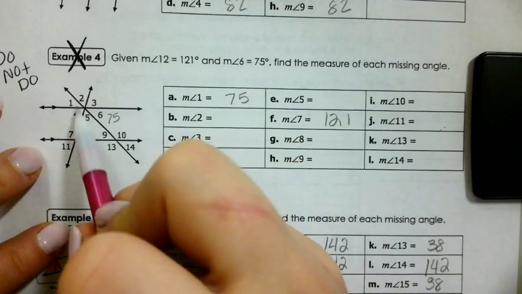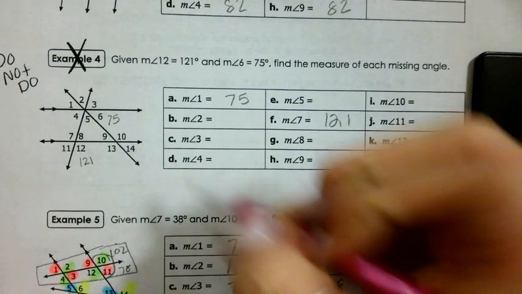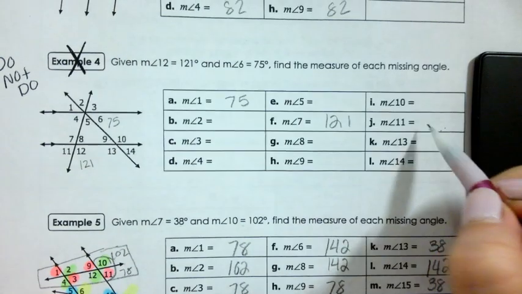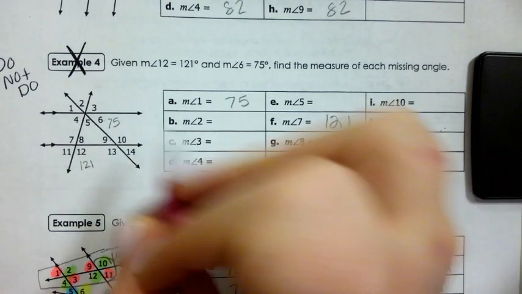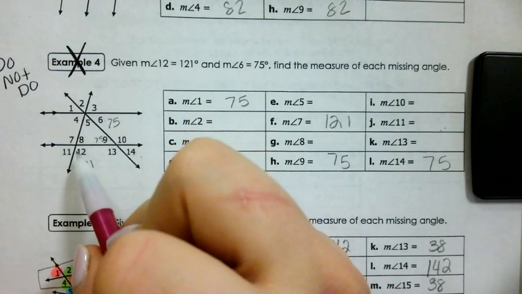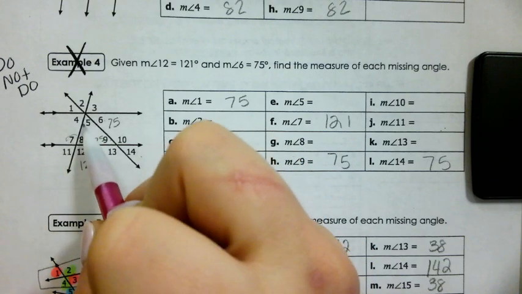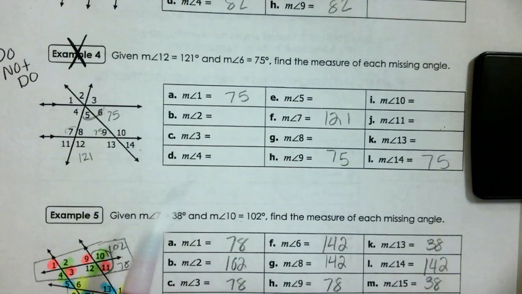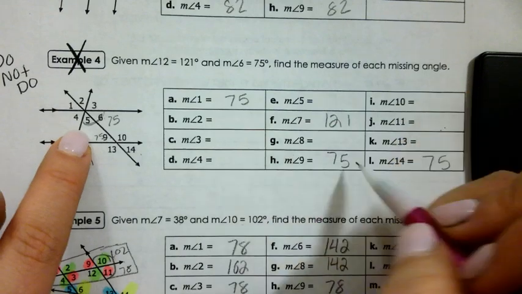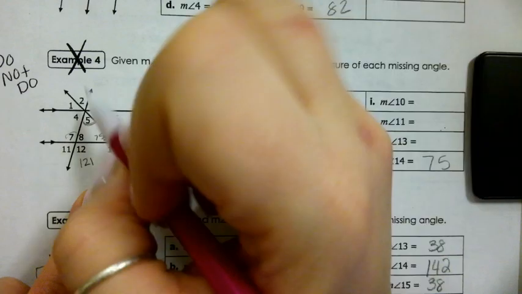If you look here, here are parallel lines. So we have this transversal here, so 6 and 9 are alternate interior. So this is 75, so that means 14 is also 75. Angle 7 and angle 5 and 6 are alternate interior, so if 7 is 121, you can subtract 75 to get angle 5 is 46, therefore angle 2 is also 46.